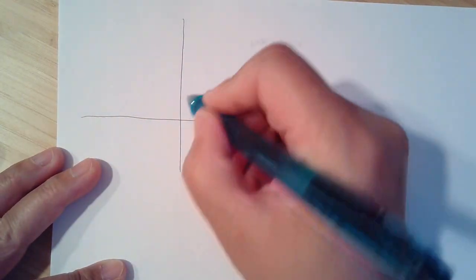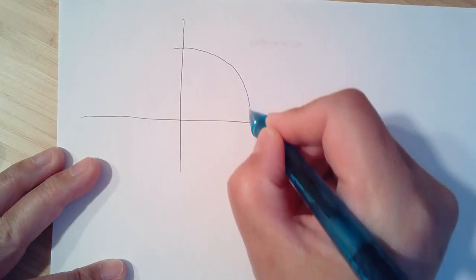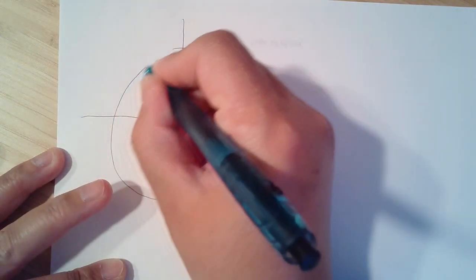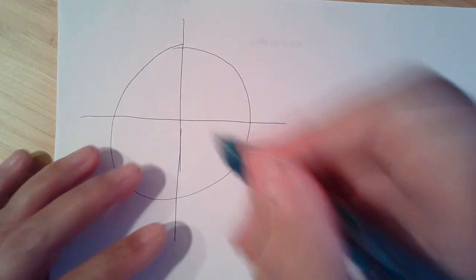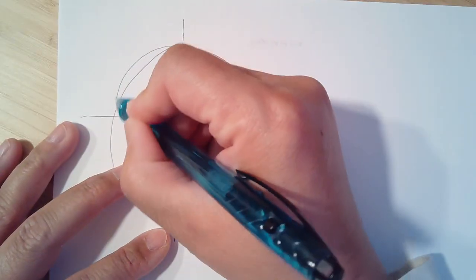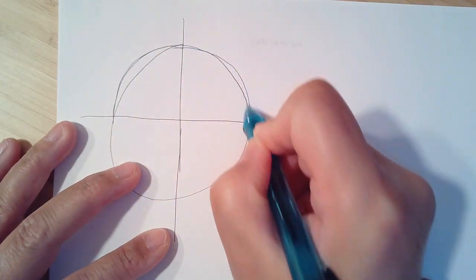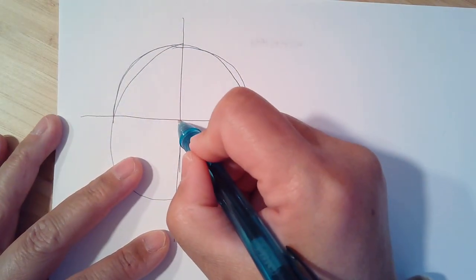Okay, I want you to go back to think about. See, I'm drawing this a lot, right? The unit circle, I draw this. Oh, I'm so sorry. Okay, let's see, 150 degrees.